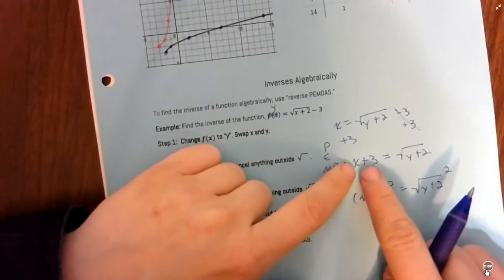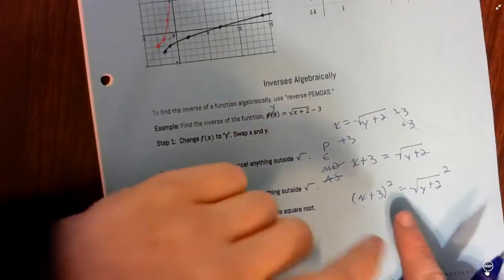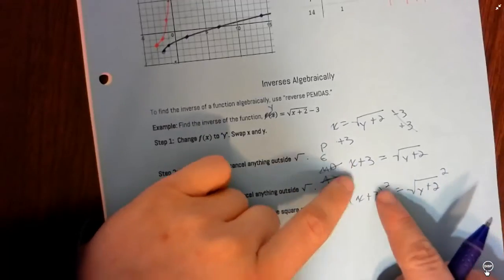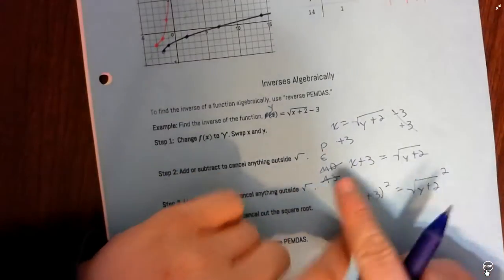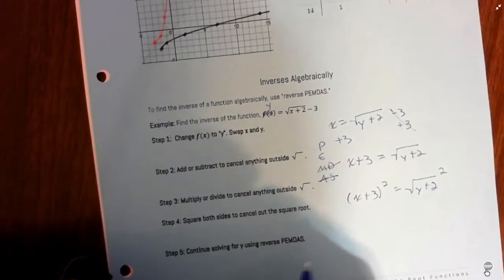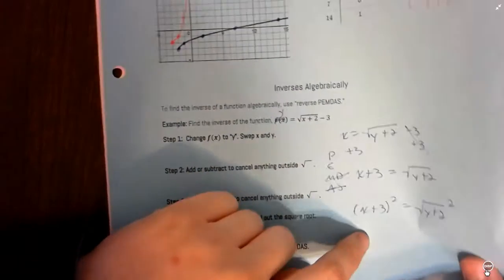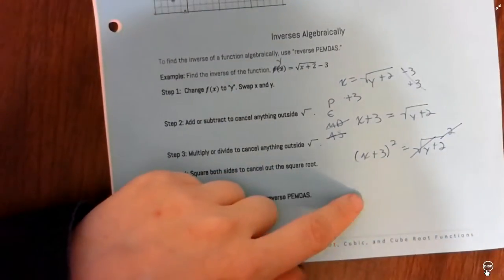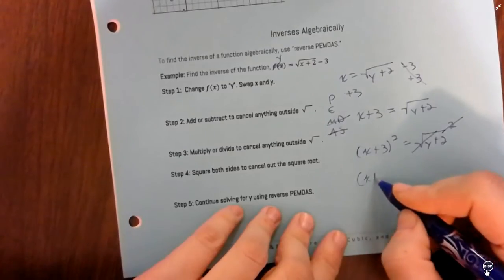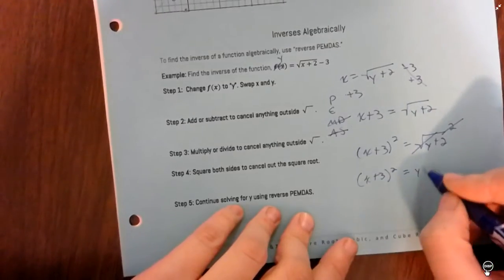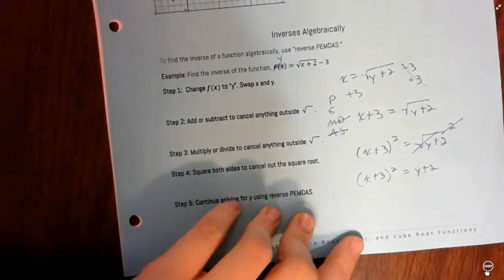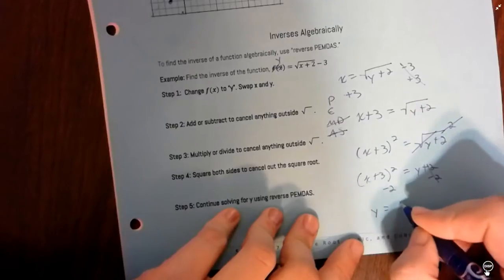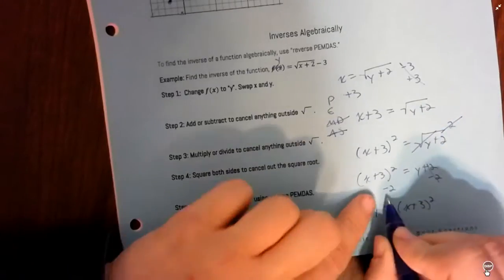There, so I started with x plus 3 equals the square root of y plus 2, and I just squared both sides. Now be careful when you square this side. Notice, what did I do? I put parentheses around the whole thing because you're squaring the entire thing. And then you can leave it in that form. No need to do box method multiplication or anything like that. So those cancel out. And then I have (x plus 3) squared equals y plus 2. And then subtract 2 from both sides. And I end up with y equals (x plus 3) squared, and then just minus 2.